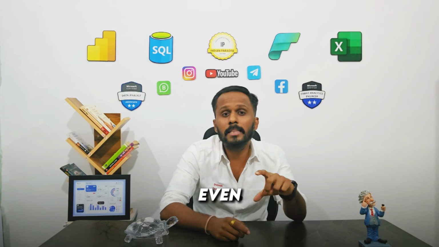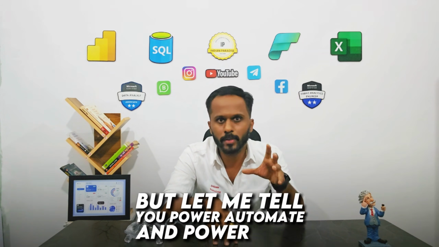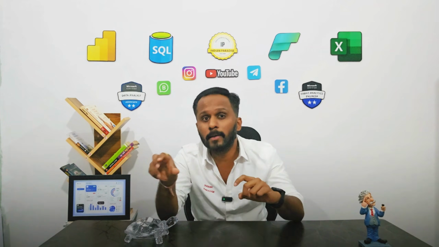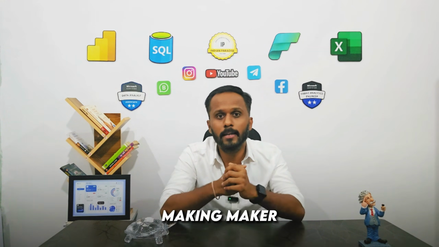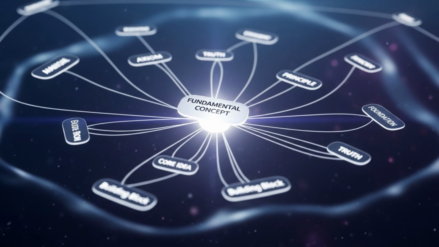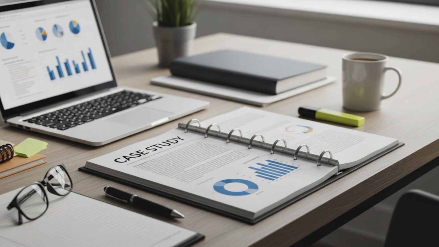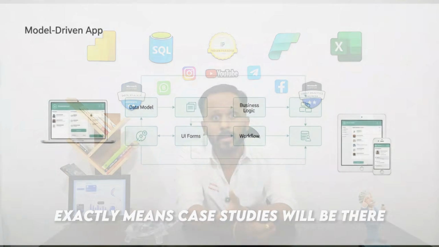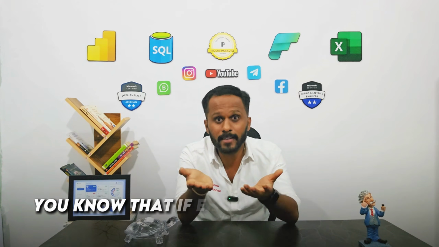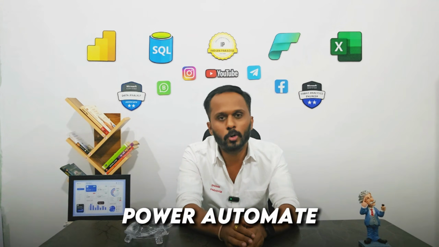Even PL900 is there, which is fundamental. But let me tell you, for Power Automate and Power Apps, it is always better to do a certification related to development and maker, like if any changes you are practically doing. So 900 is only related to fundamentals, but PL100 is related to exactly, means case studies will be there. If any situation is there in a canvas app, model-driven app, in Power Automate you are creating flows, trigger flow, schedule flow. If Excel is your dataset, then how to update the data, with the help of Power Automate only we update that.